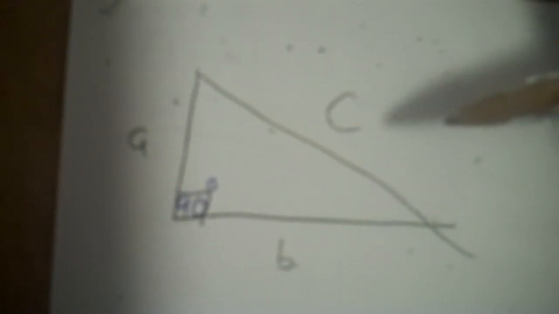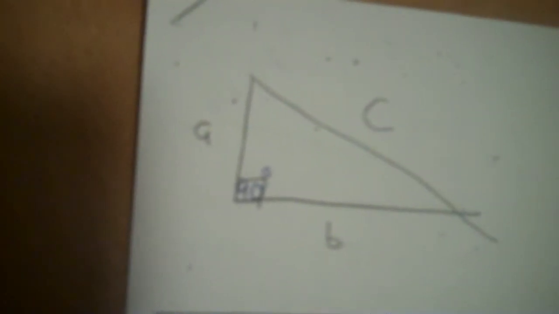And then all three angles have to add up to 180 degrees, but we're not concerned about that today. What we're concerned with is finding what all the sides measure out to. If you have a 90-degree angle, it's not just any triangle, it's a right triangle. Okay, it's called a right triangle. That means you have an angle in there that is 90 degrees.